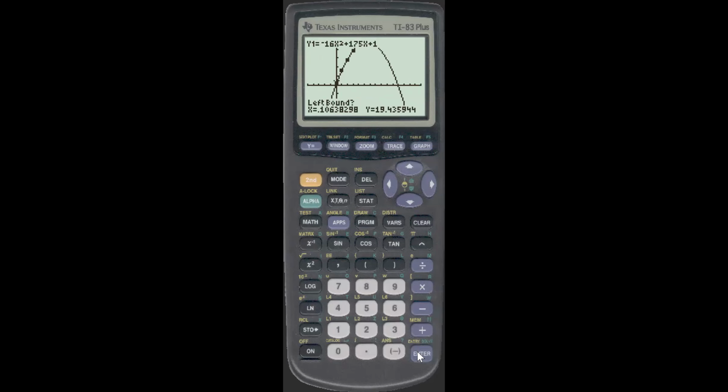Okay, so we're going to hit enter. And then what does it say there? Does yours say left bound again? Second calc, and then go down to maximum. Yeah, mine says left bound.